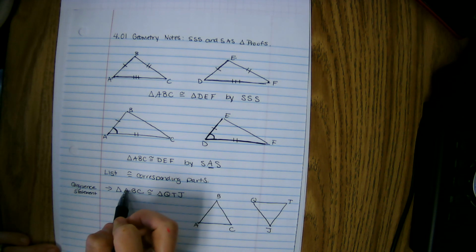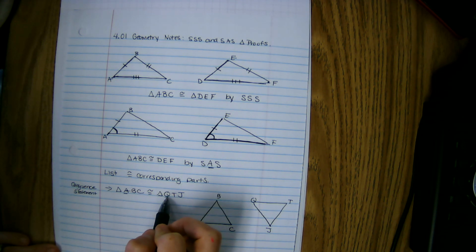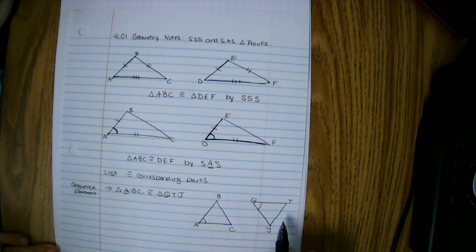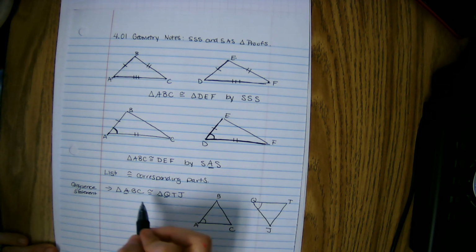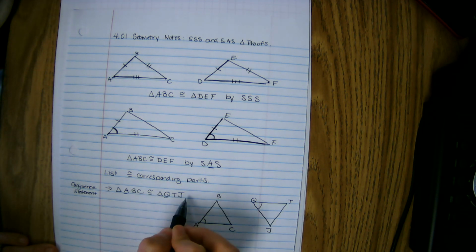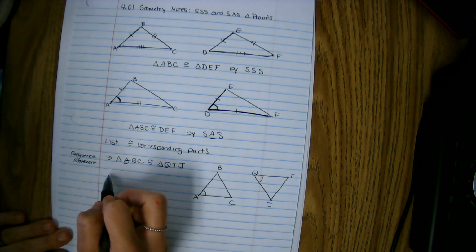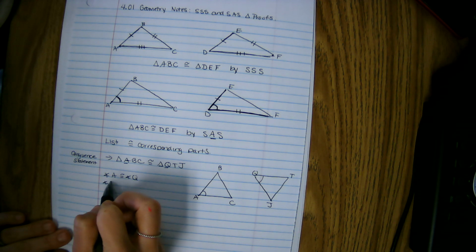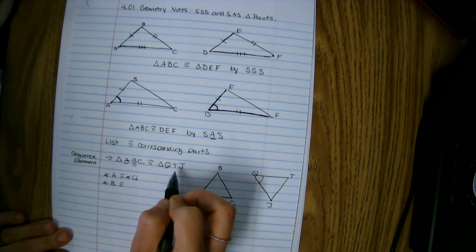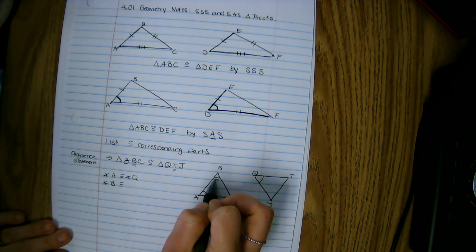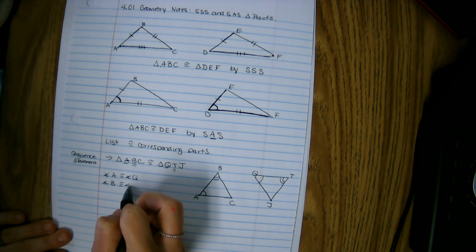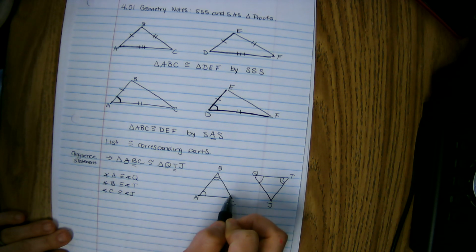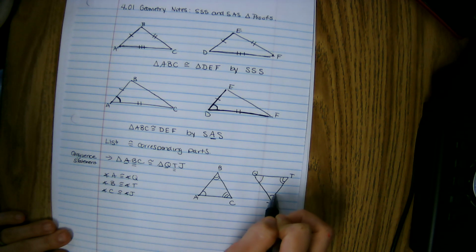Very, very important. So A is the first letter and Q is the first letter, so angle A should correspond to angle Q. Notice my picture doesn't look like they match up how you might think they do. So it's most important to be using this congruency statement right here to match up your corresponding parts. So angle A is congruent to angle Q. Angle B, the second letter, is congruent to angle T, so I'm going to use 2 marks to mark them. And then lastly, angle C is congruent to angle J. So we'll use 3 marks there.